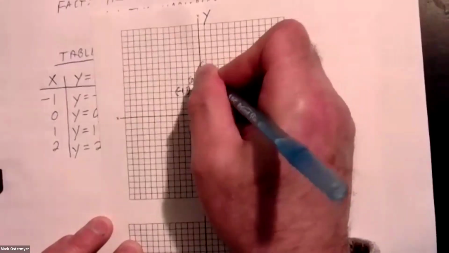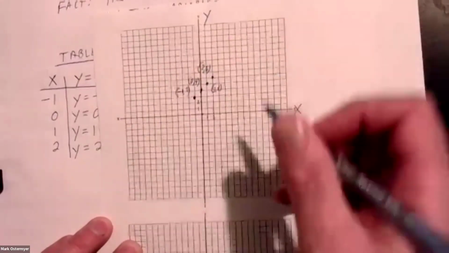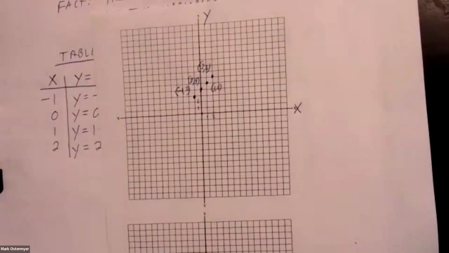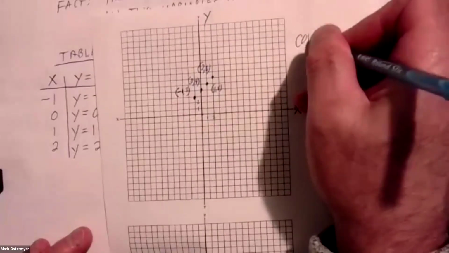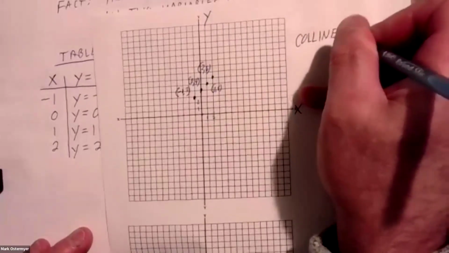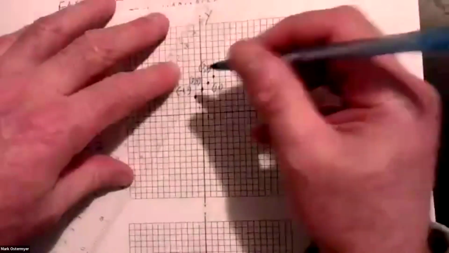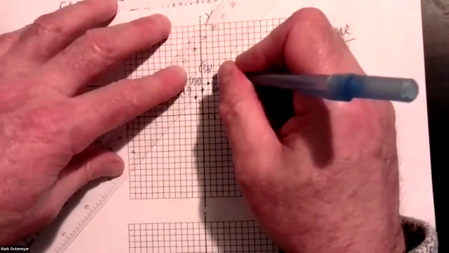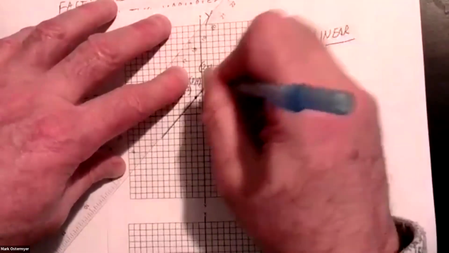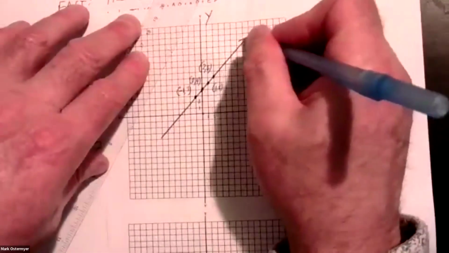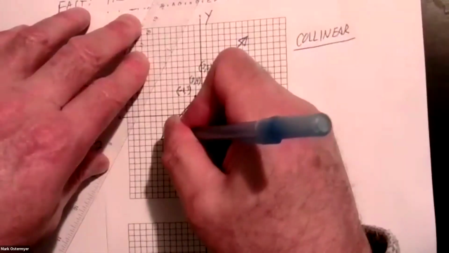Ladies and gentlemen, you be the judge. Does it appear that these points lie on a line? Yes. We would say these points are collinear points. Collinear, meaning that they lie on a line. Take a ruler and put a line through the center of all these points. And now this is very important. Make sure you put an arrow at the ends of your line.